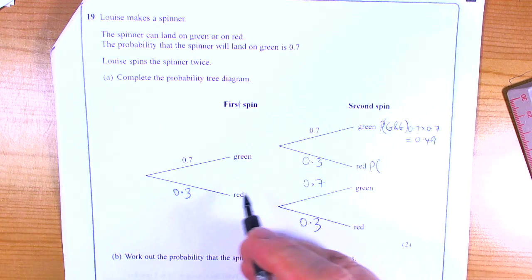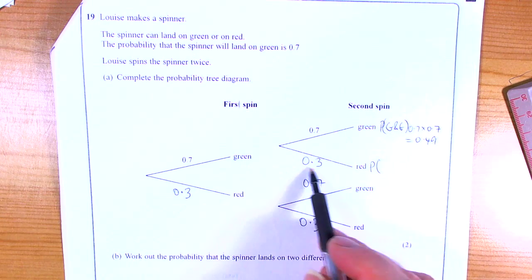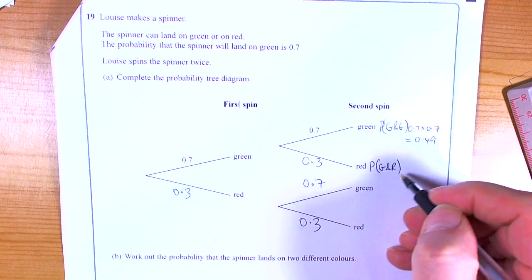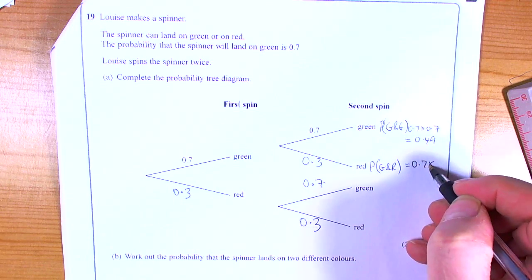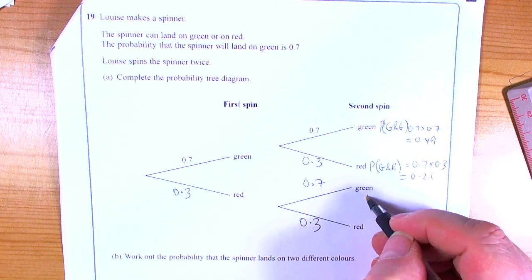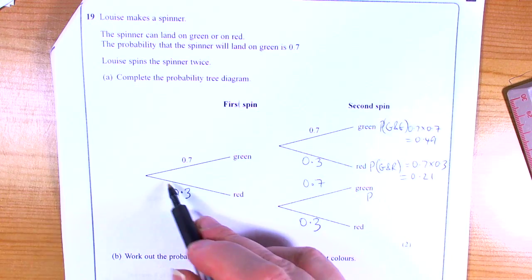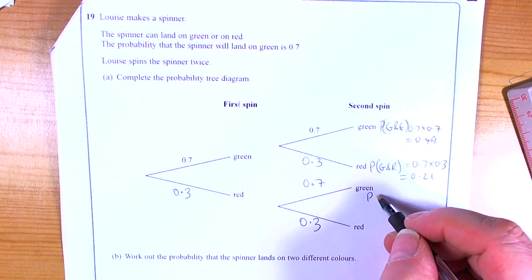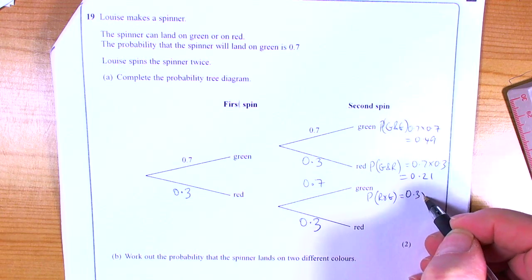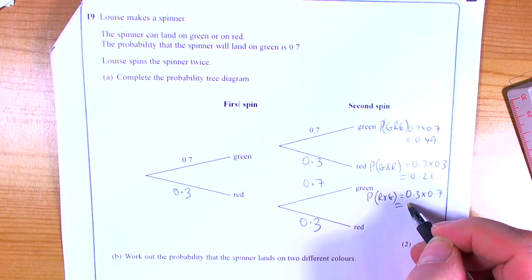So here we'd be saying the probability of green and green, which would be 0.7 times 0.7, so 0.49. Here we'd be saying that we came along, got a green the first time, got a red the second time, so that would be green and red. And we'd be doing 0.7 times 0.3, which would give us 0.21.